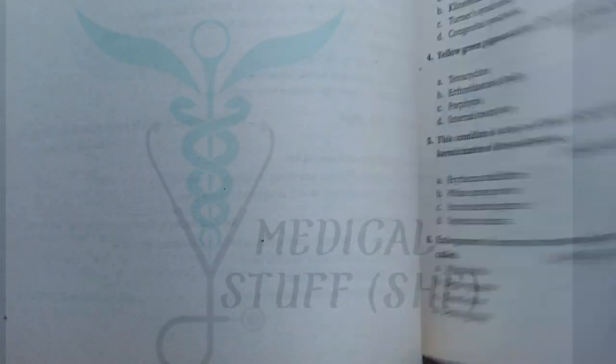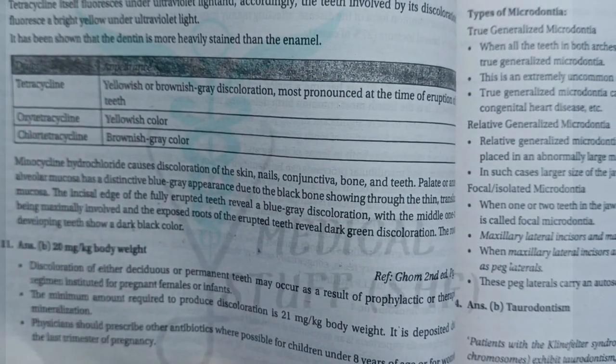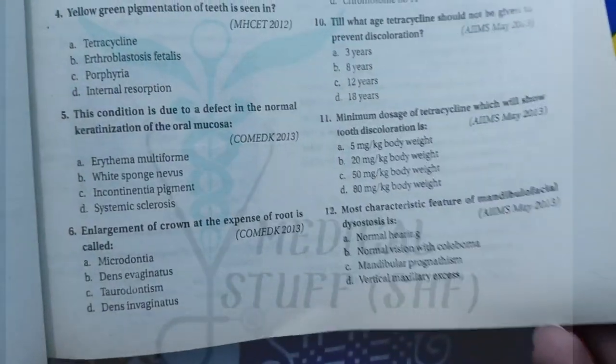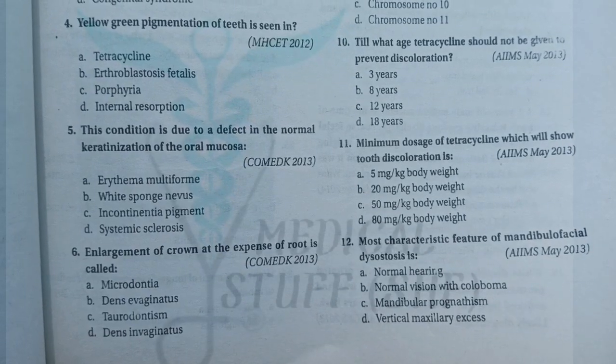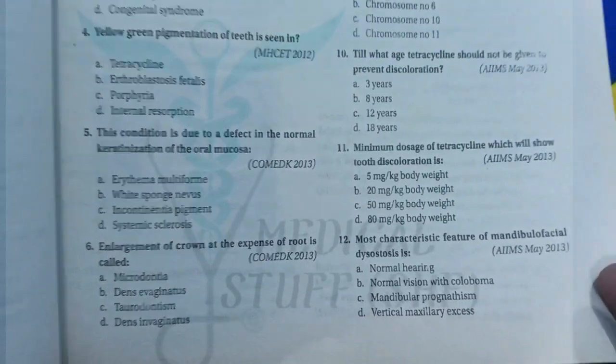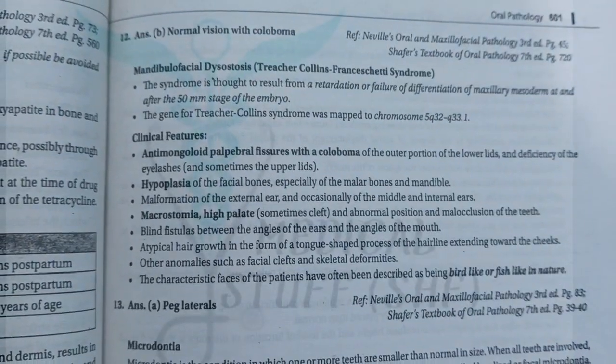Answer B. Then the next question is: most characteristic feature of mandibulofacial dysostosis is. The answer is normal vein with column.